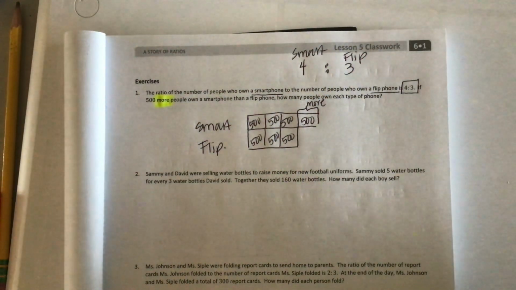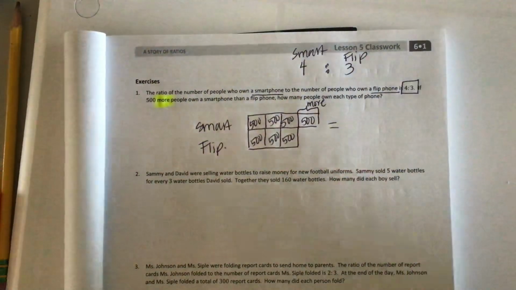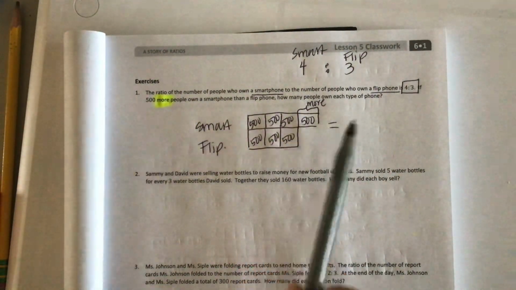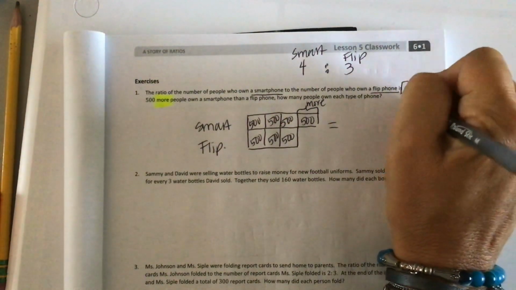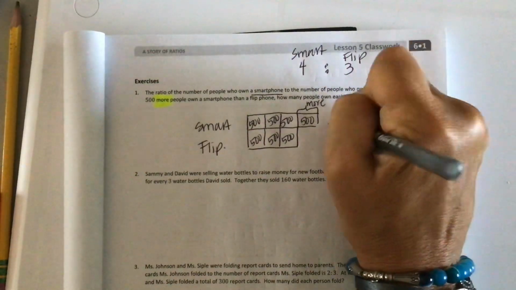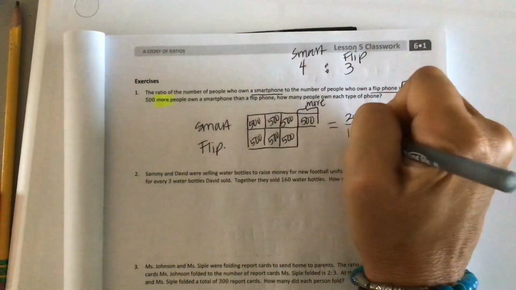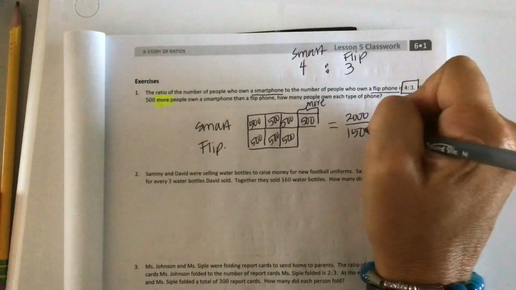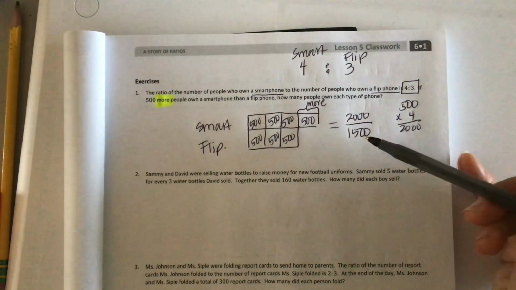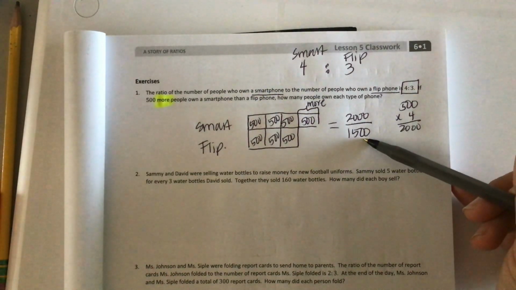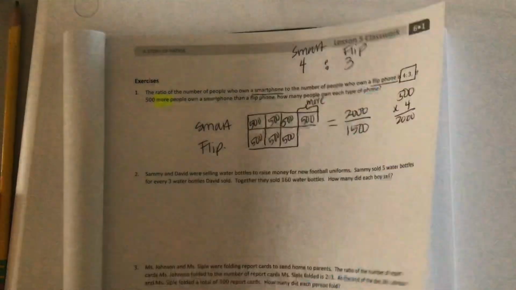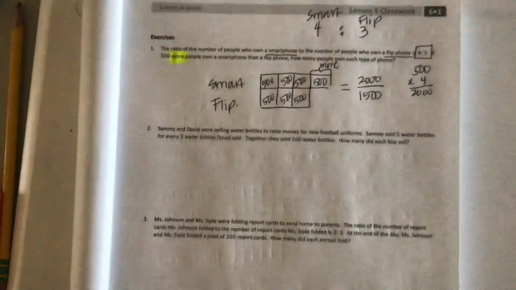Okay, how many people own each type of phone? What's my new ratio? 500 times 4 is 2,000. And 500 times 3 is 1,500. So we have 2,000 owned smartphones and 1,500 owned flip phones. Yep. All right, one more. Ready? And we'll do the rest in class together.